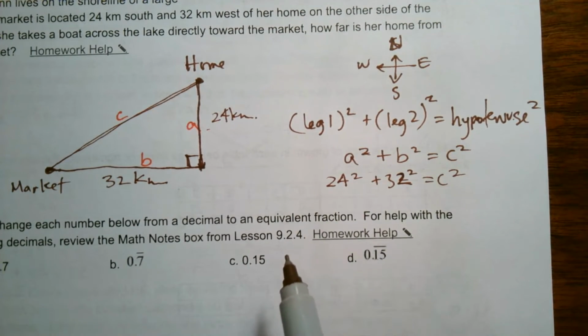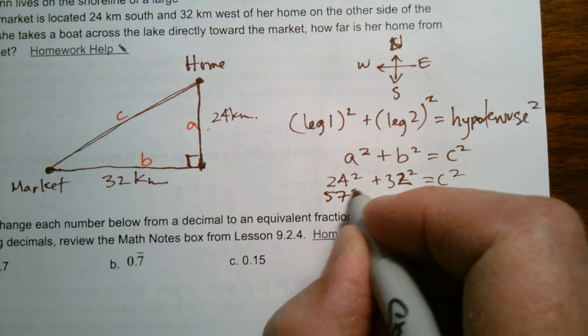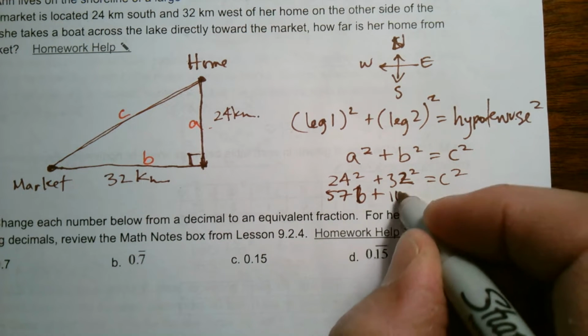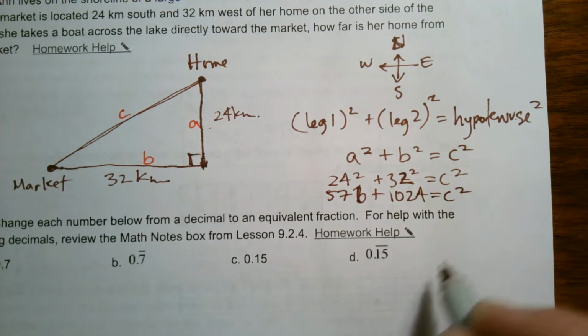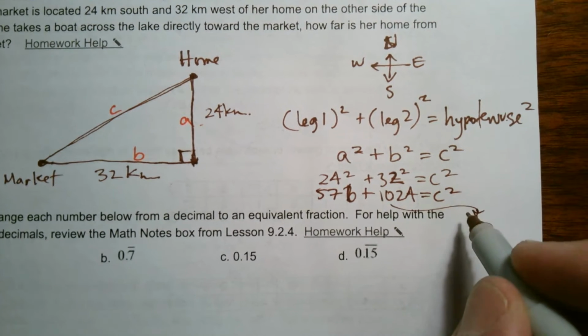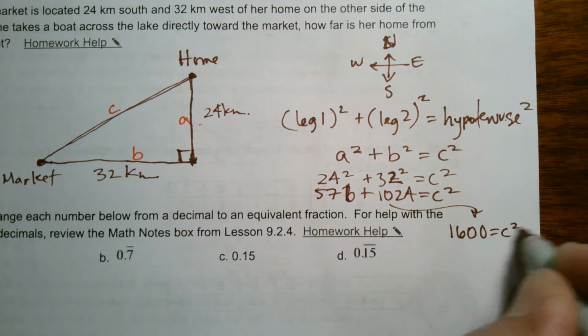So doing that math, my numbers here real quick. 24 squared is 576, and 32 squared is 1024 equals C squared. And so when I add those up, I'm out of room, so I'm going to take this over here. I get 1600 is equal to C squared.